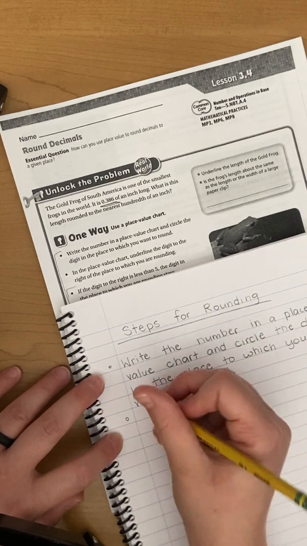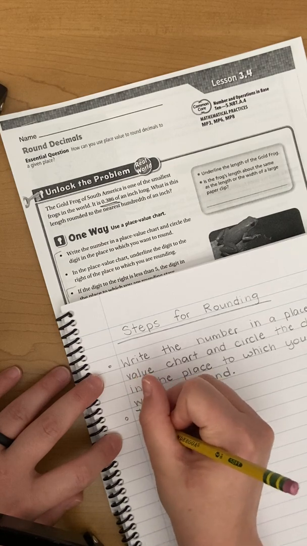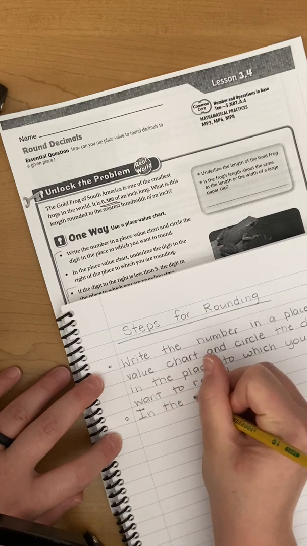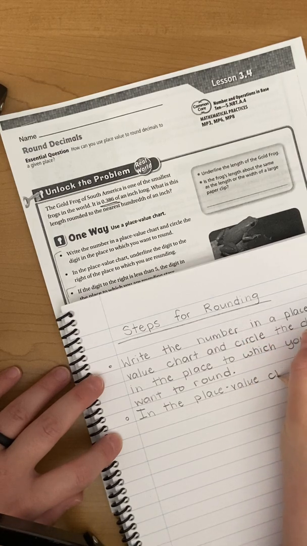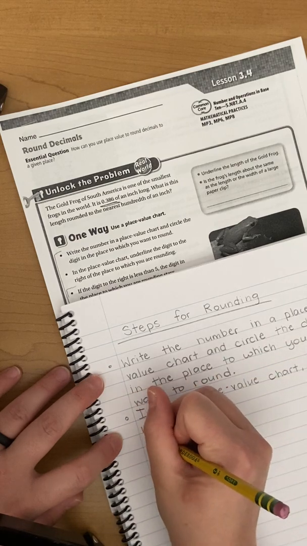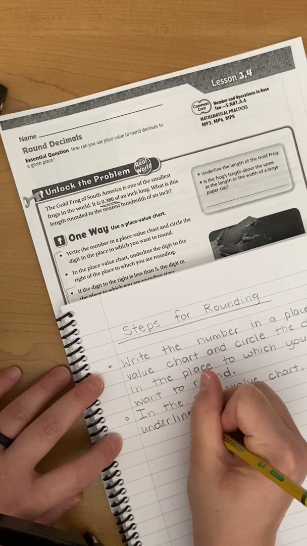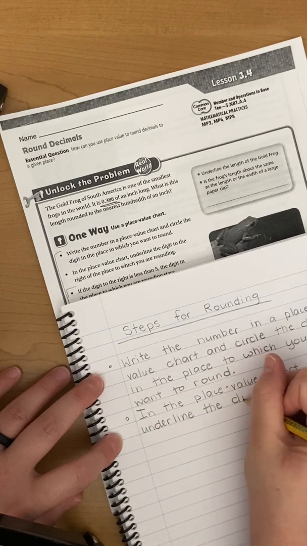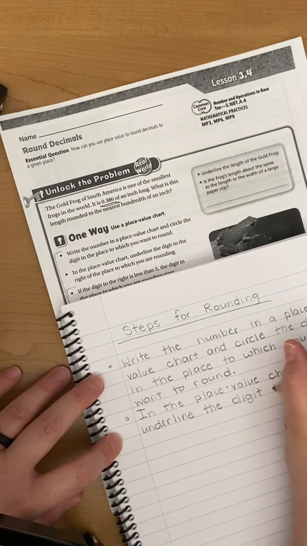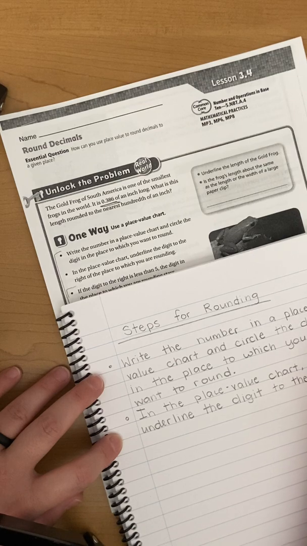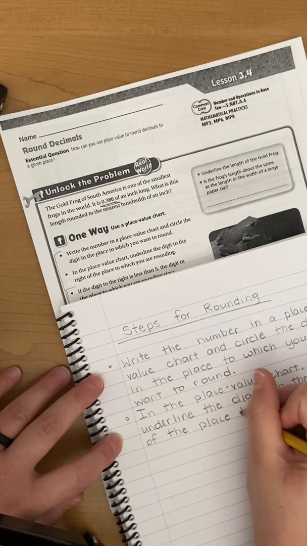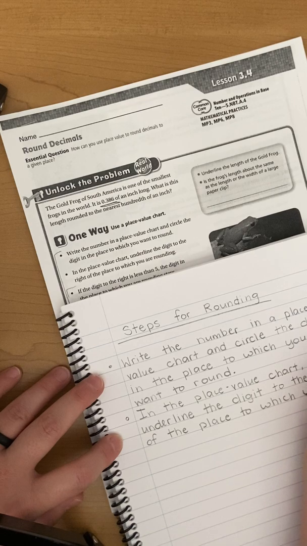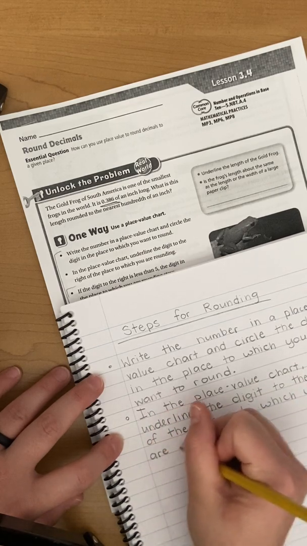Step 2, in the place value chart, underline the digit to the right of the place to which you are rounding.